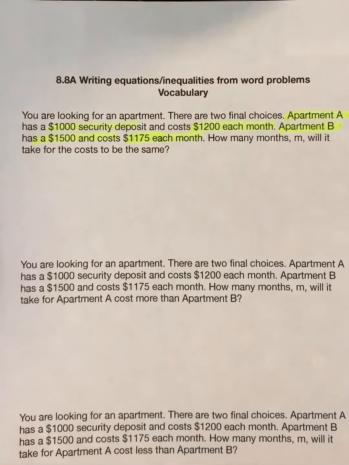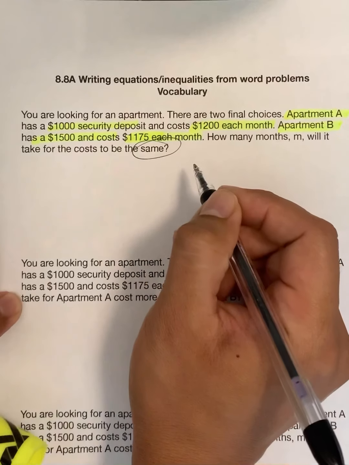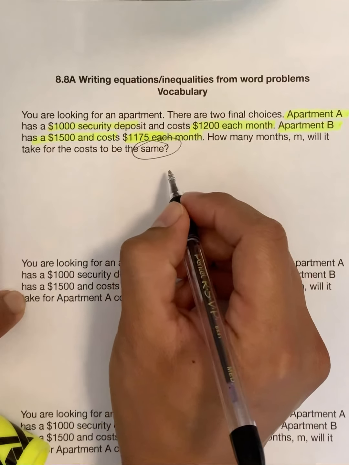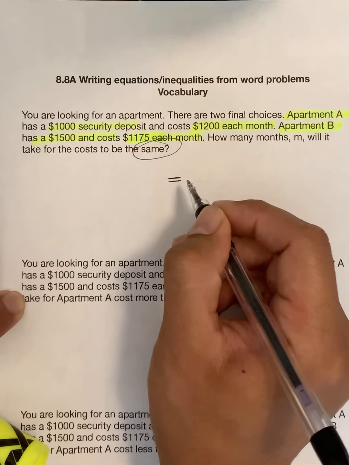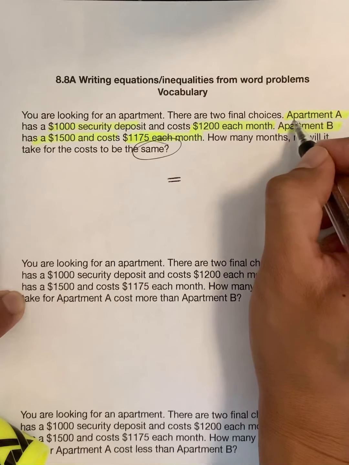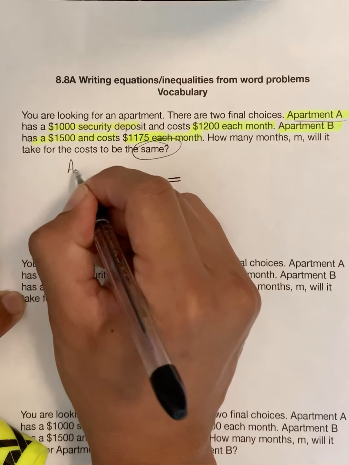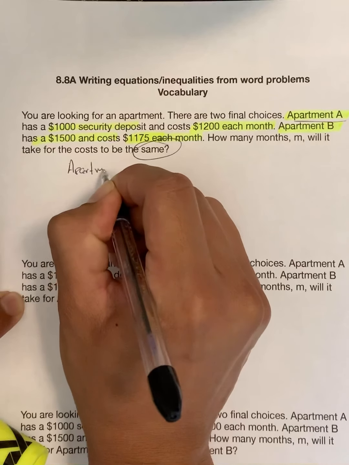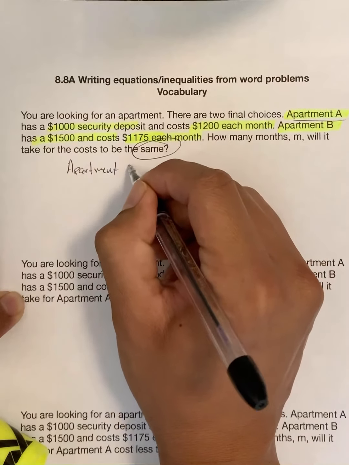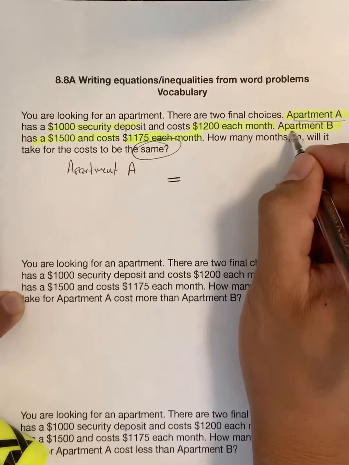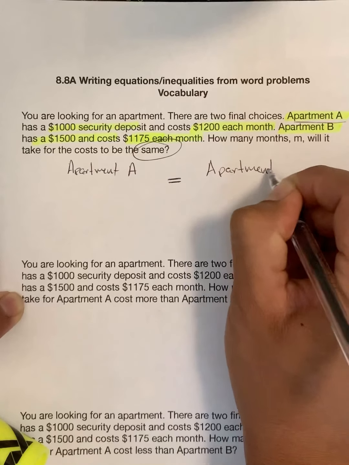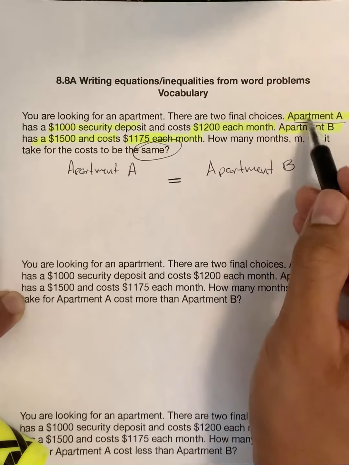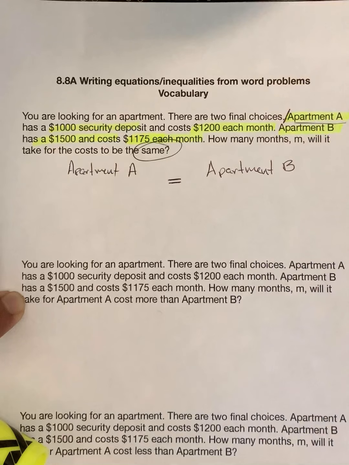So here we see the keyword "the same." So we already know this is going to be an equation with the equal sign. And what are we comparing? Apartment A. So we're going to create an equation for apartment A, and we are talking about apartment B. One more time, we take it a sentence at a time.